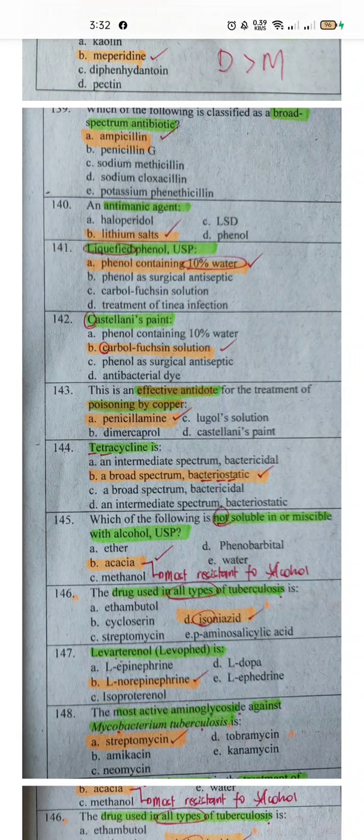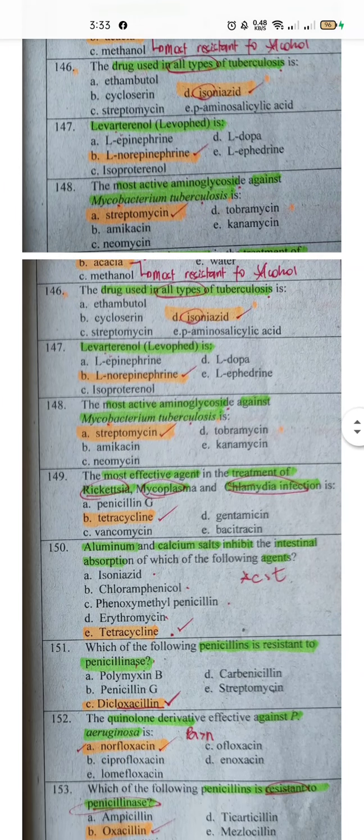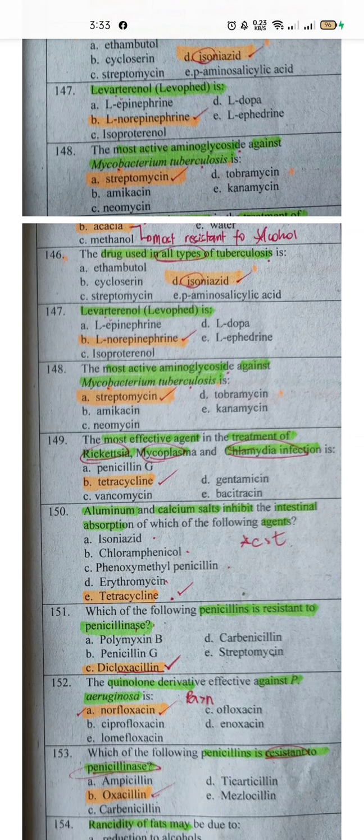148. The most active aminoglycoside against Mycobacterium tuberculosis is streptomycin. So, your streptomycin is effective against tubercle bacillus or your Mycobacterium tuberculosis. Number 149, the most effective agent in the treatment of Rickettsia, Mycoplasma, and Chlamydia infection is your tetracycline. Tetracycline, letter B. So, tetracyclines are broad-spectrum antibiotics, and they are active against gram-positive bacteria, spirochetes, Mycoplasma, Rickettsia, and Chlamydia.